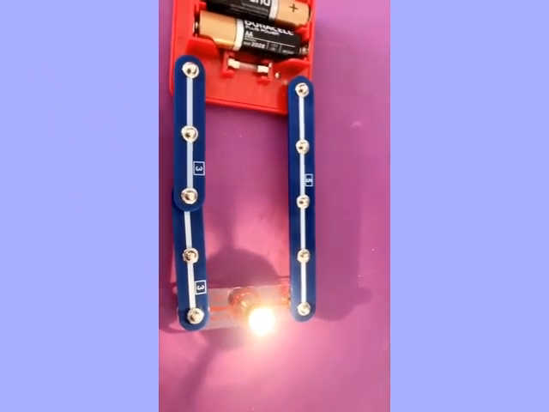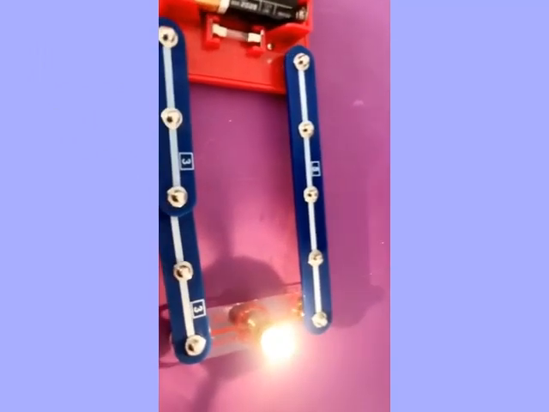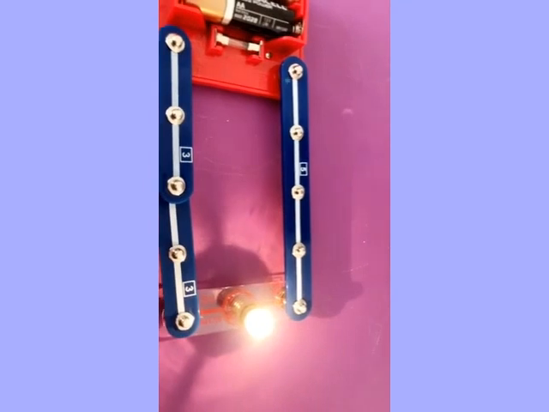With the long wire, record your observation of what you notice with the brightness of the bulb.